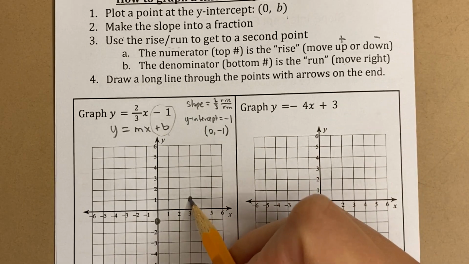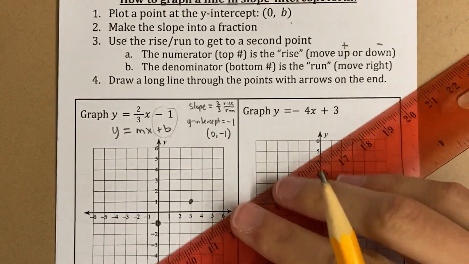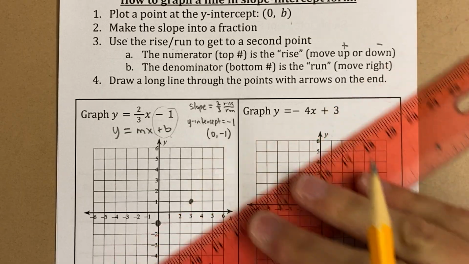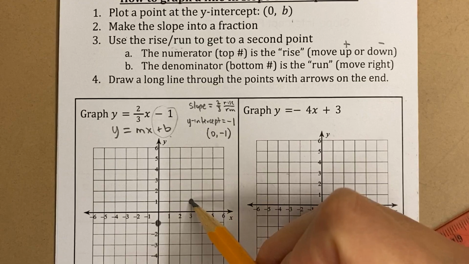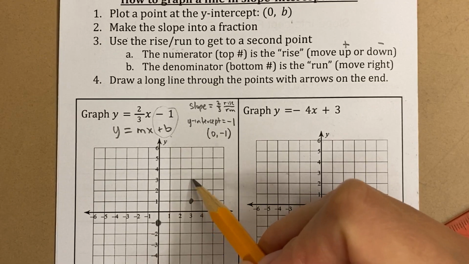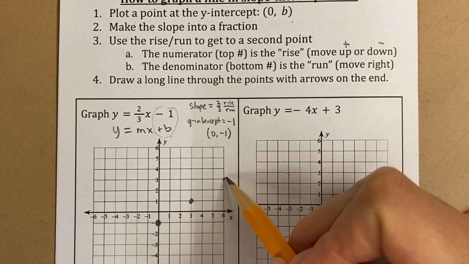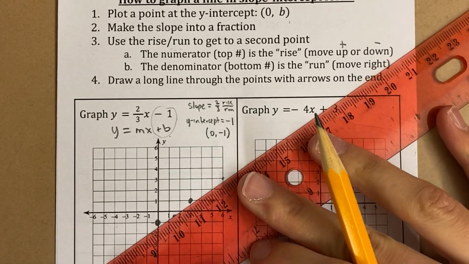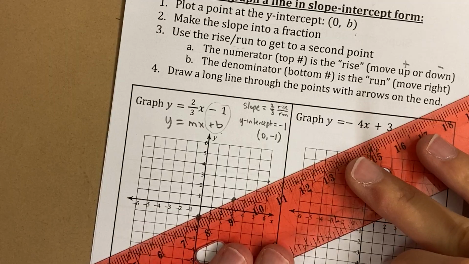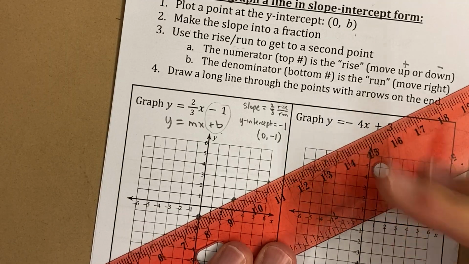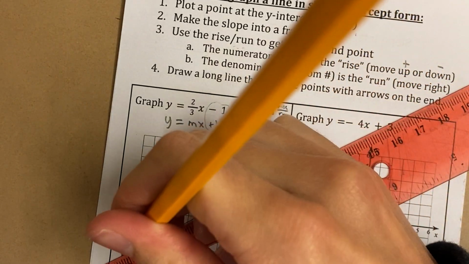Now I want to show you, you can actually do it, so I'll draw a line right here, right? It'll look like this. You can actually do the rise and run again if you want to make your line a little neater, so I can go up 2, right 3 again, and this point will also be on my line. So sometimes it's helpful to do that just to make your line nice and neat. We'll be doing some graphing on the computer and it won't matter. But when it's on paper, it's nice for it to be nice and neat.